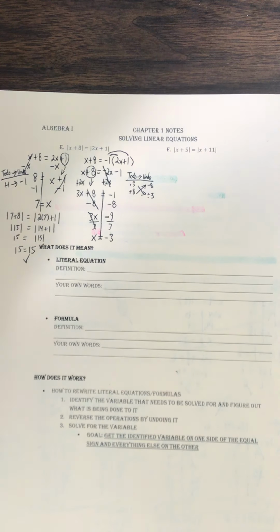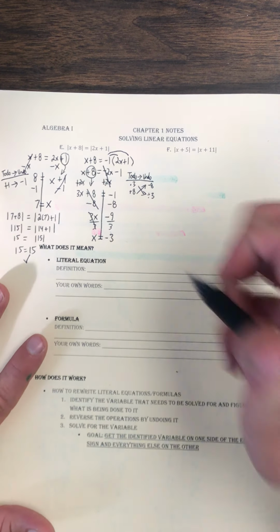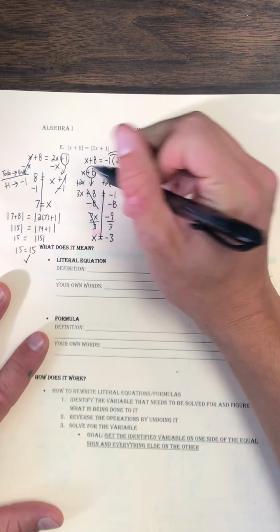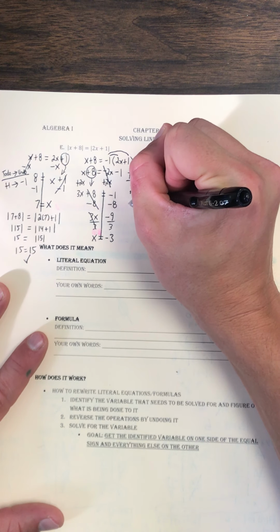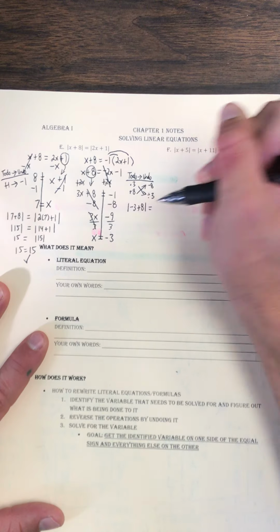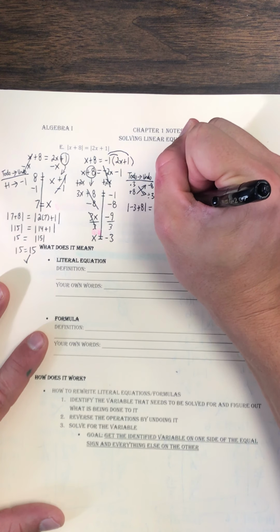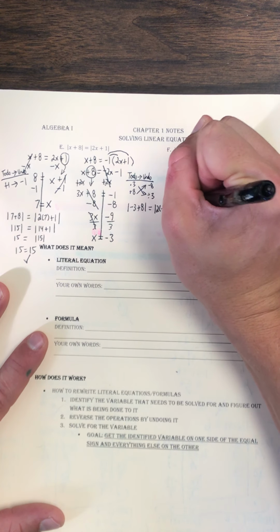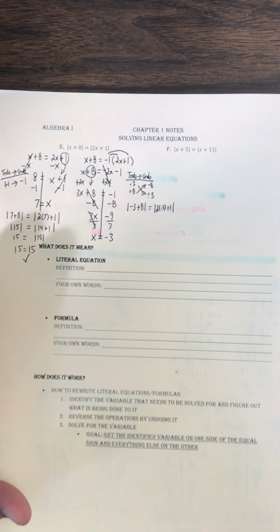All right, so then I got to do it on the other side as well. So over here, I'm going to plug -3 in anywhere I see x. So I've got absolute value of -3 plus 8 equals the absolute value of 2 times -3 plus 1. End of absolute values.